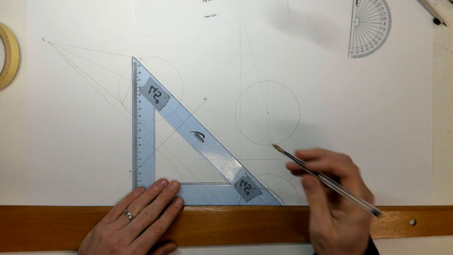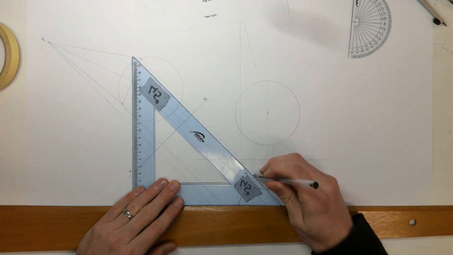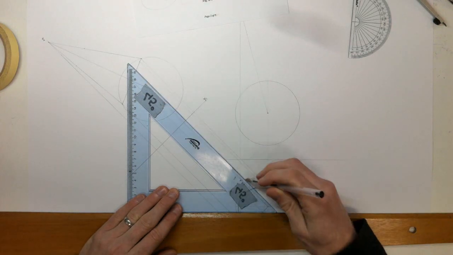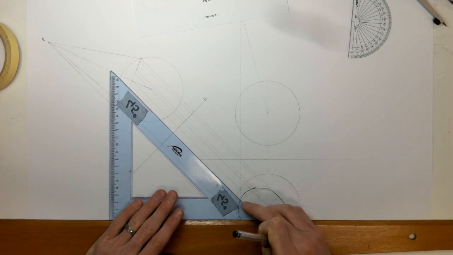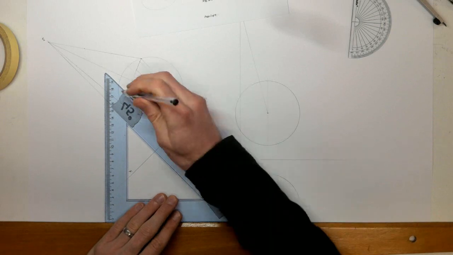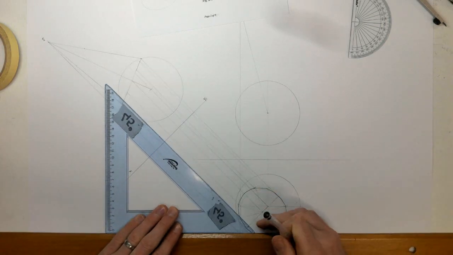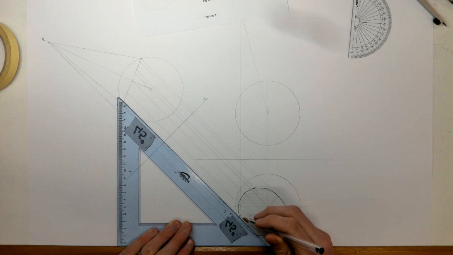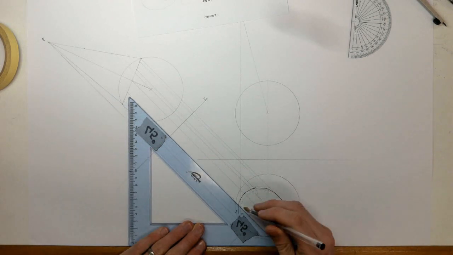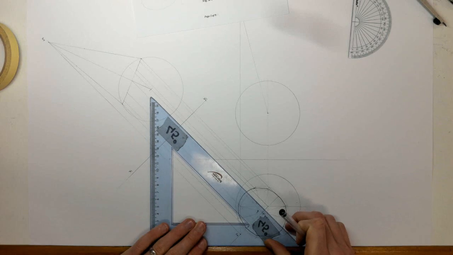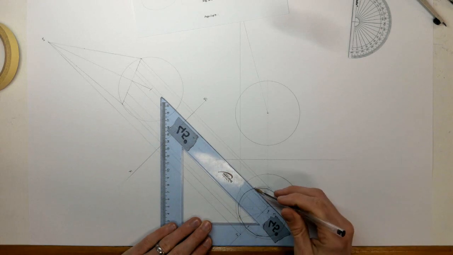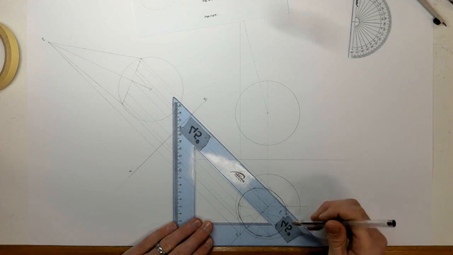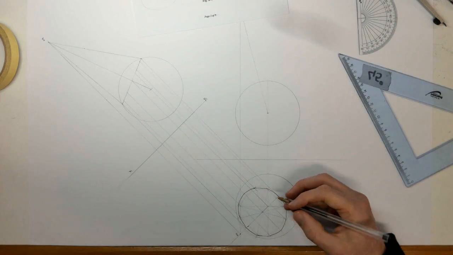Project up points on my ellipse. To make this easier, I'll just number off my points.